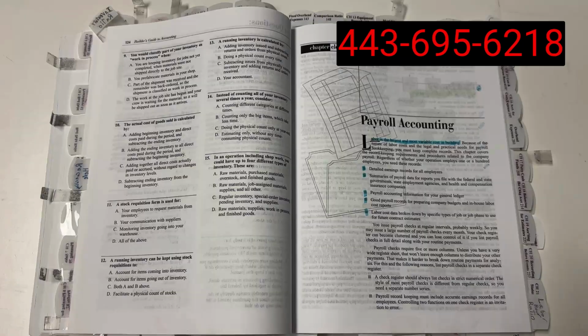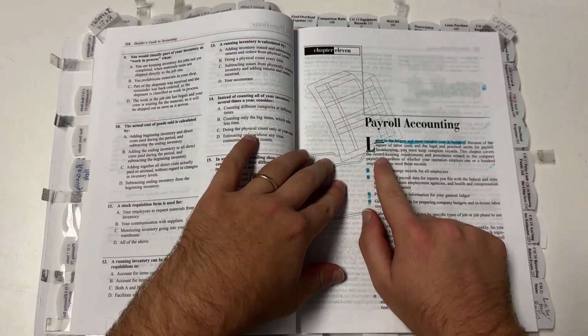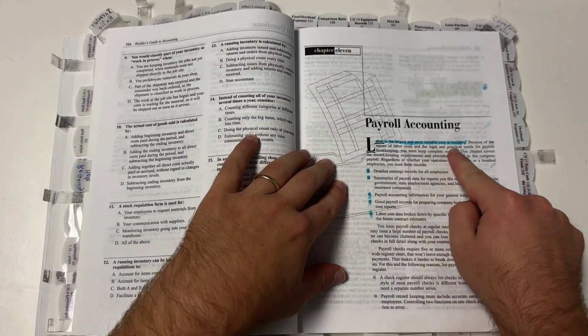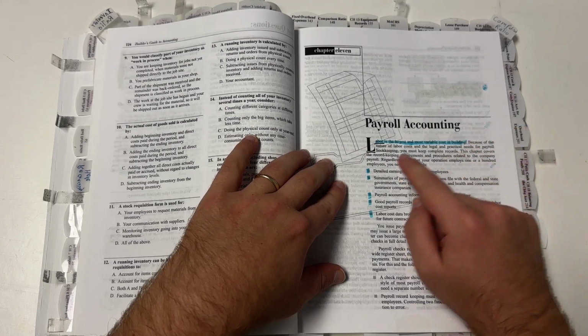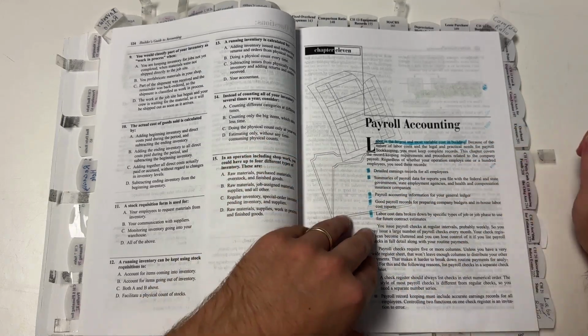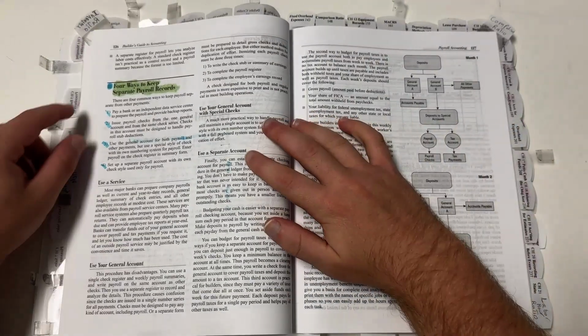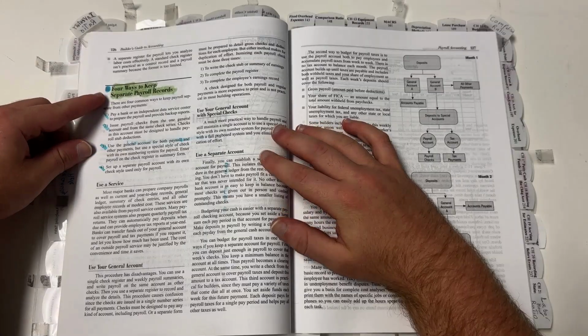Let's get into it. Okay, chapter 11. Labor is the largest and most variable cost in building. And then I have these highlighted right here, those bullet points. Four ways to keep separate payroll records.